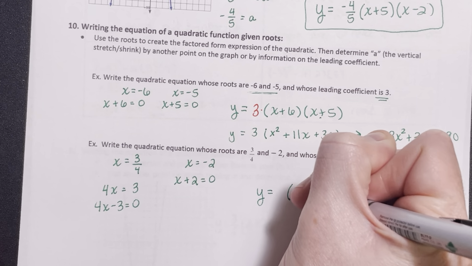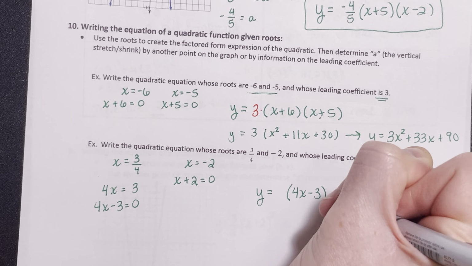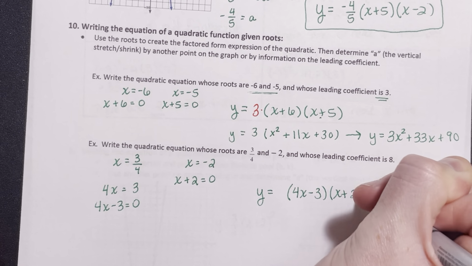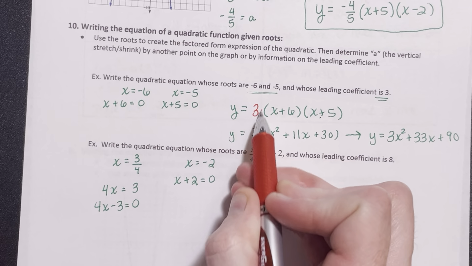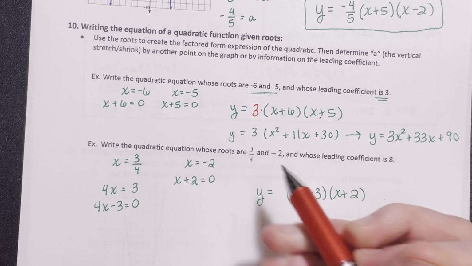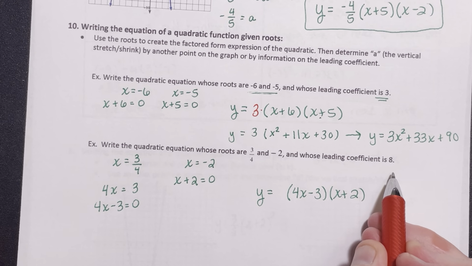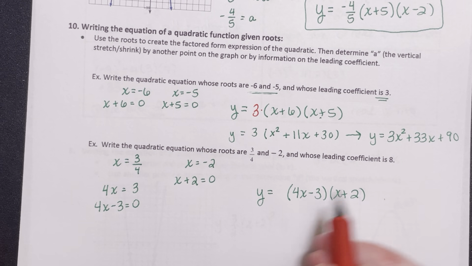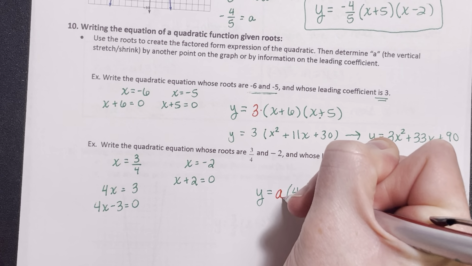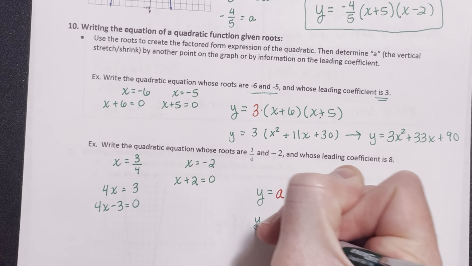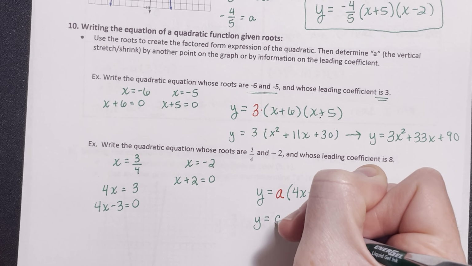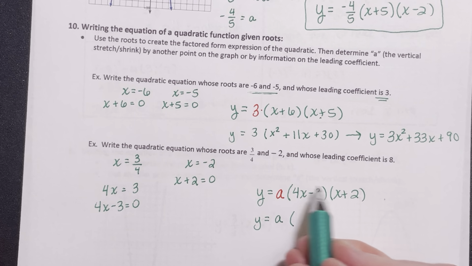So I'm going to rewrite that as a times 4x minus 3 times x plus 2. But the leading coefficient is supposed to be 8. Now, I knew in that last one that it had to be a 3 there, but this one's honestly a trick question a little bit. This is not supposed to be an 8. So we're going to leave that as unknown. And as you work with these more, you'll figure out why that's going to be an unknown value for right now. But let's distribute this out.